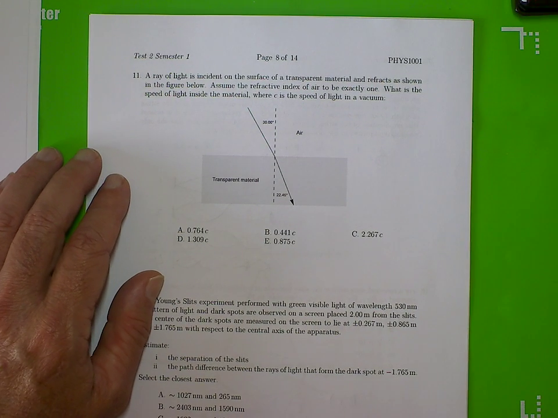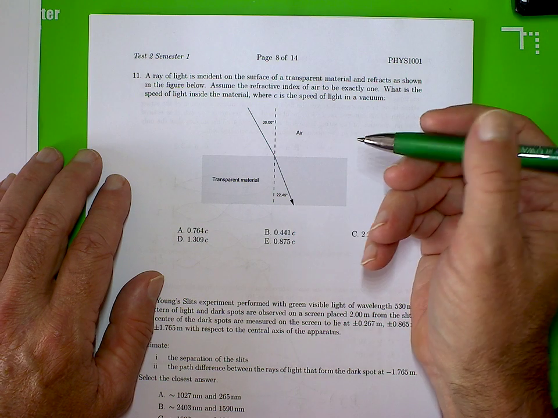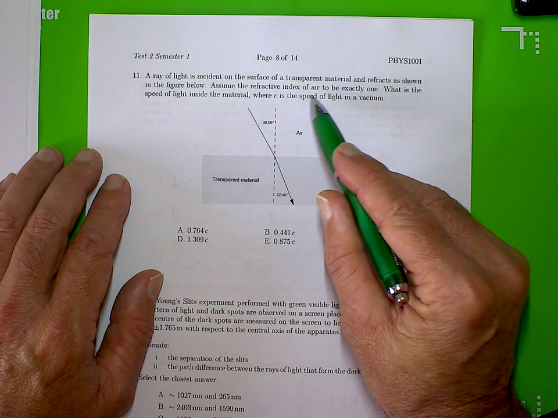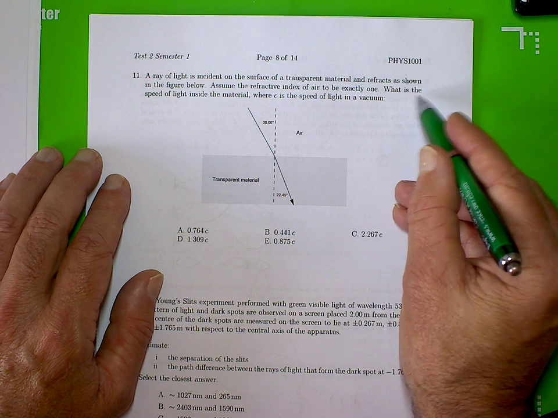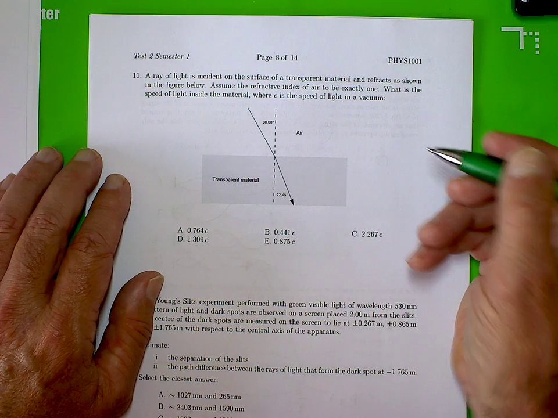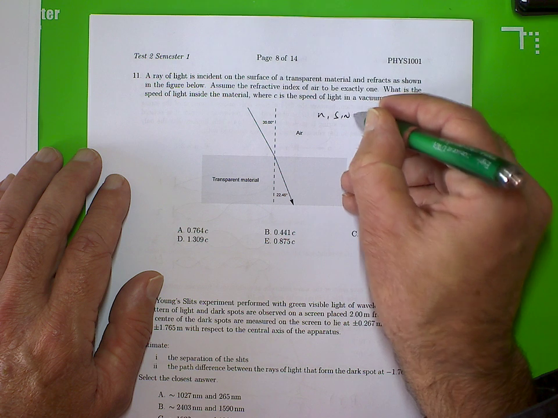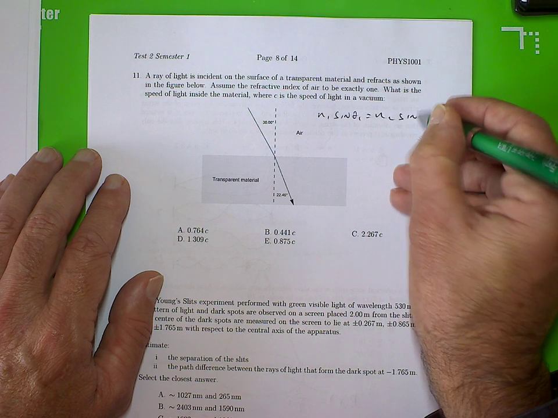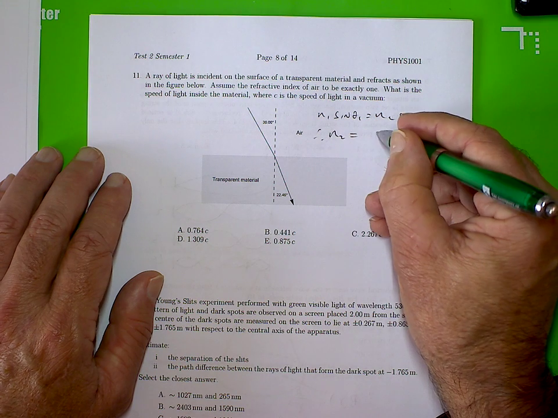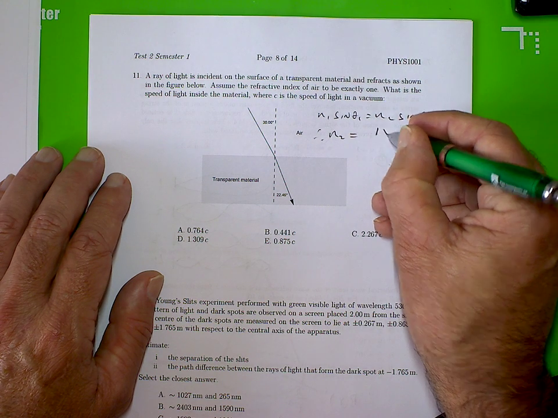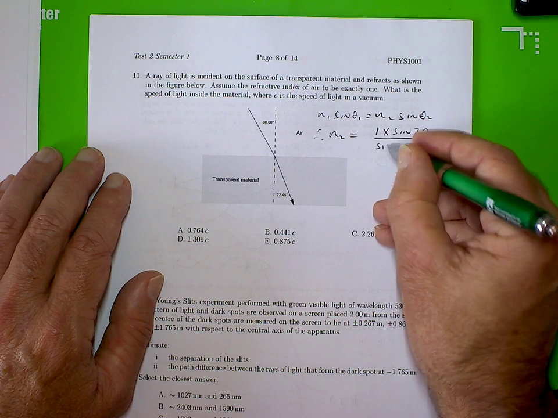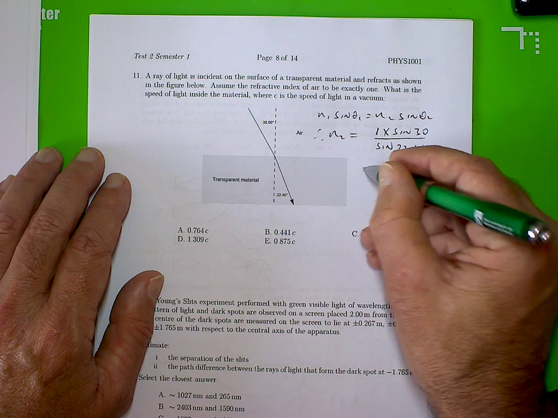Alright, very straightforward Snell's law. A ray of light is incident on the surface of a transparent material and refracts as shown in the figure below. Assume the refractive index of air, this medium, to be exactly 1. What is the speed of light inside the material, where c is the speed of light in vacuum? Okay, so we have n1 sine theta 1 equals n2 sine theta 2. So therefore n2, the refractive index inside there, is equal to n1, which is 1, times sine theta 1, which is sine of 30, divided by sine theta 2, which is sine 22.46.